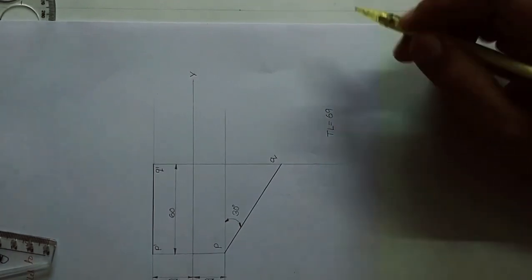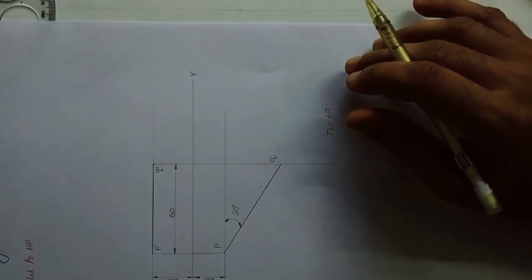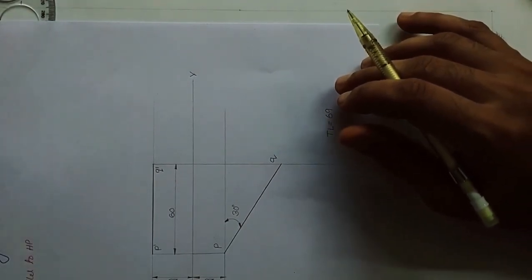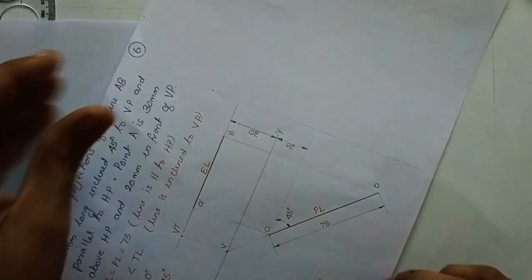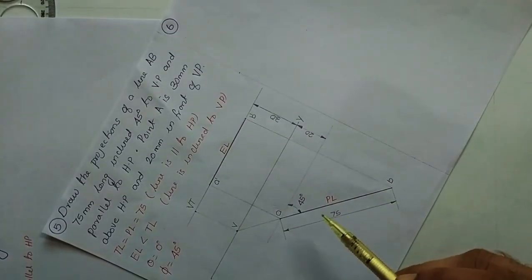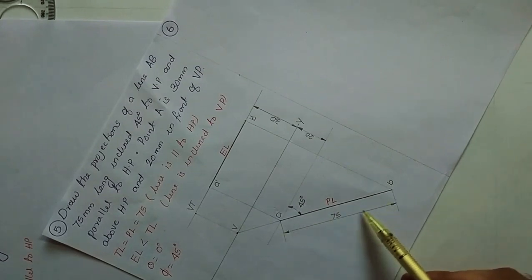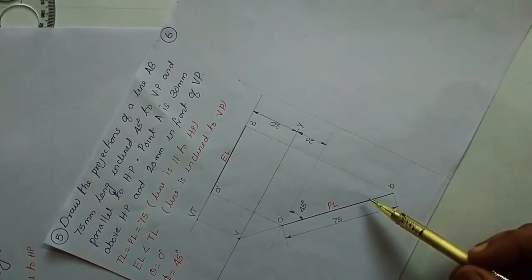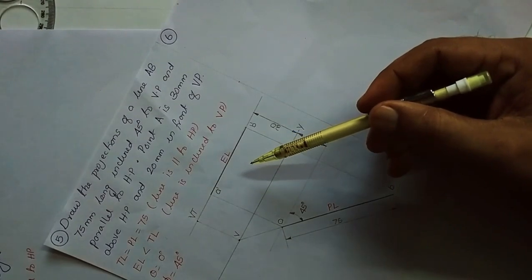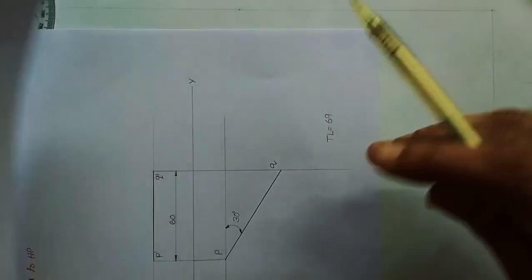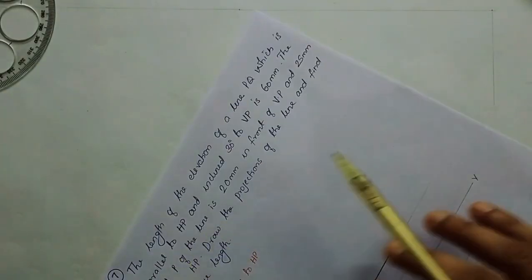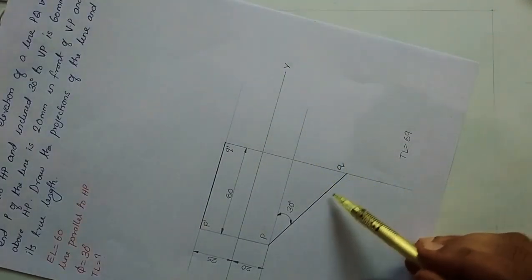So this is having a similarity with respect to the question number 5 that we have already done. So in question number 5, what we have done is we started with the top view because the angle was given and the true length of the line was also given, and then we proceeded to the front view. But in this particular question, that is question number 7, we were not given with the true length of the line.